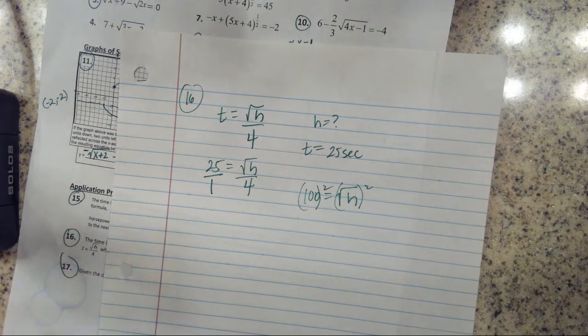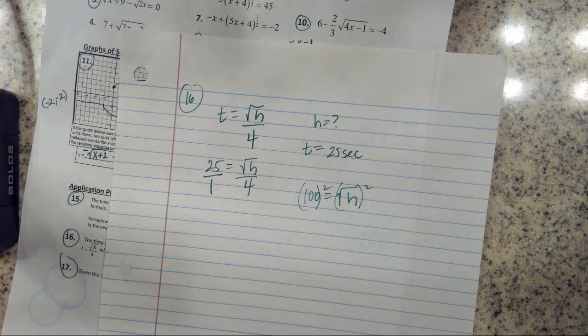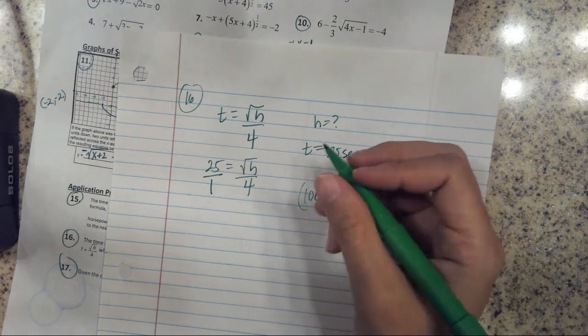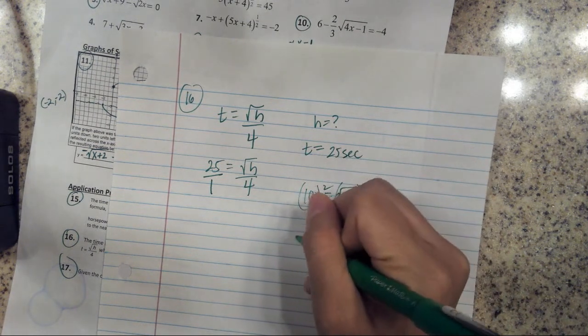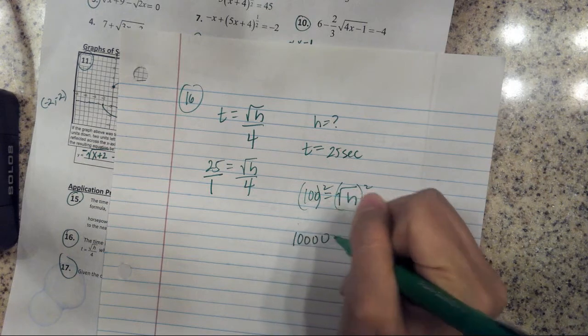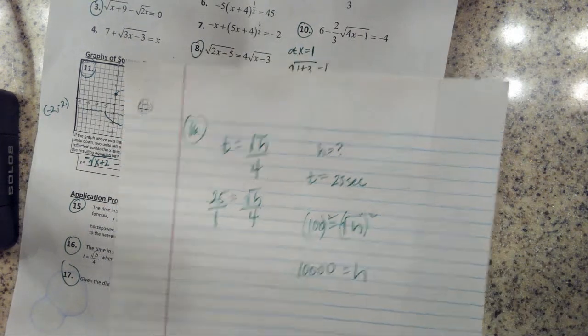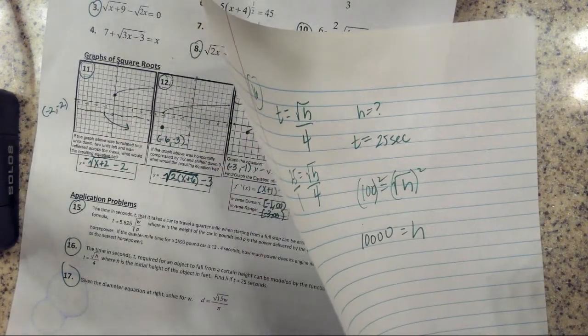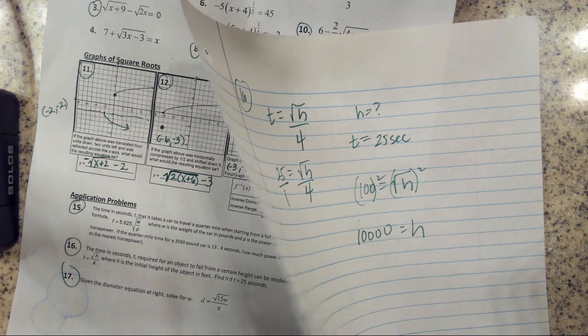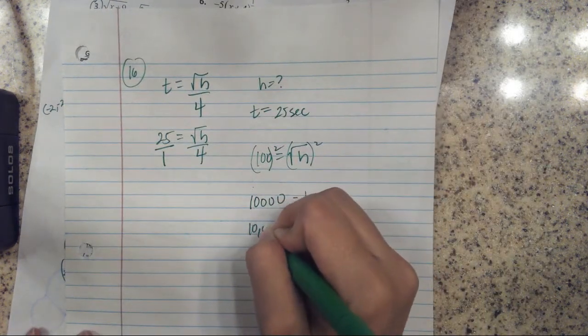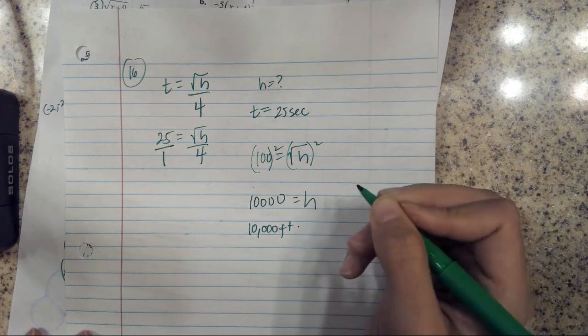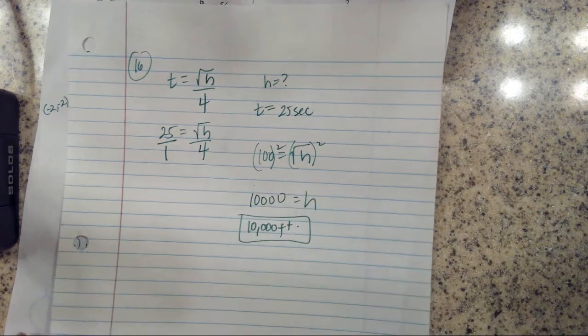So the square root and the square cancel. Then 100 squared is going to be 10,000. So you have 4 zeros. So your h is, what is it? Feet. So 10,000 feet. That's it.